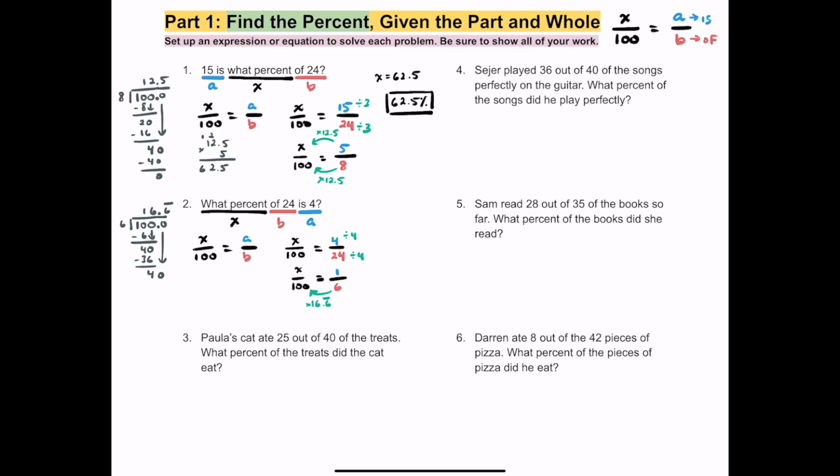You can also say 16 and 2/3 if you want. It's the same thing, 16 and 2/3. Sometimes it's easier to use a fraction, sometimes it's fine with a decimal for multiplying by 1. So we'll multiply this by 16.6 repeater. 1 times 16.6 repeater is still 16.6 repeater. So we can say that x is equal to 16.6 repeater, which is going to be 16.6 repeater percent. Okay, so if you had 4 out of 24, that would be 16.6 repeater percent.